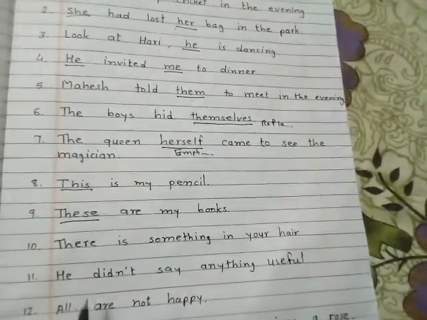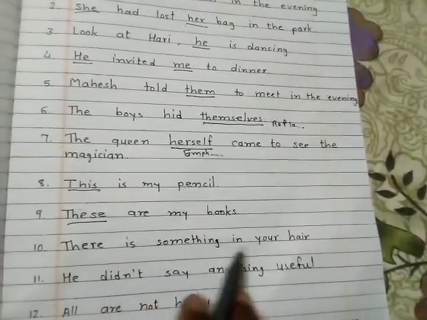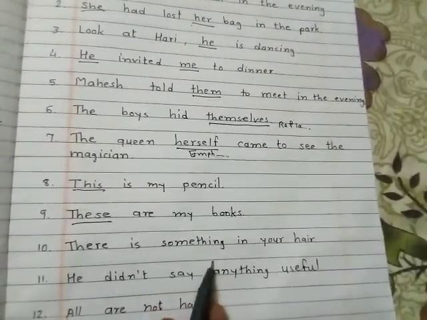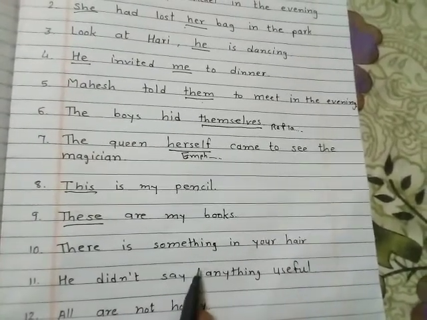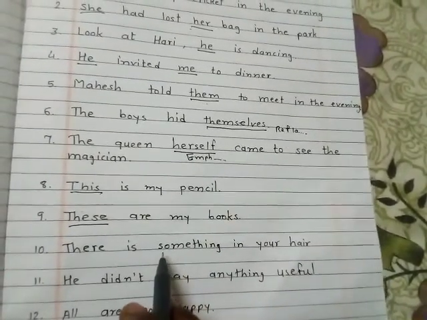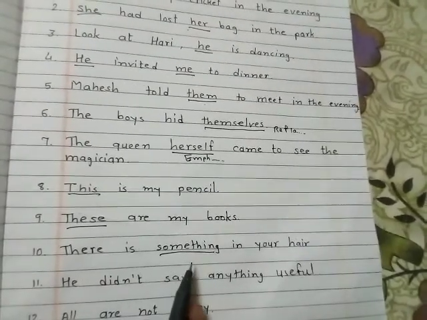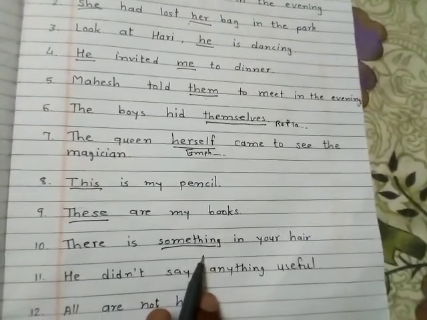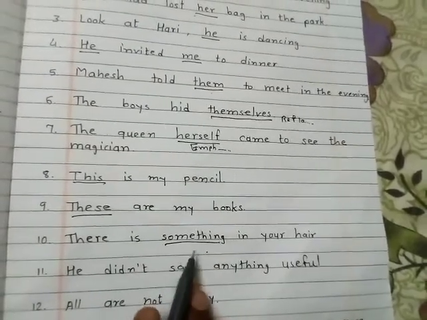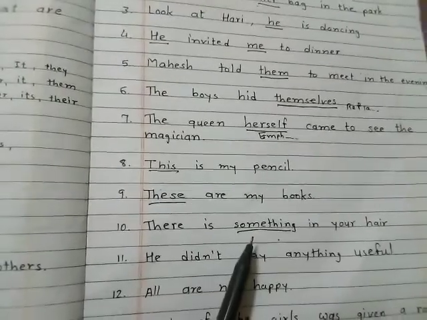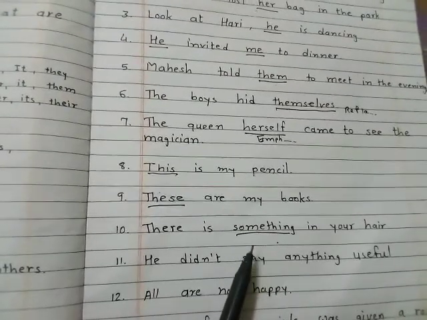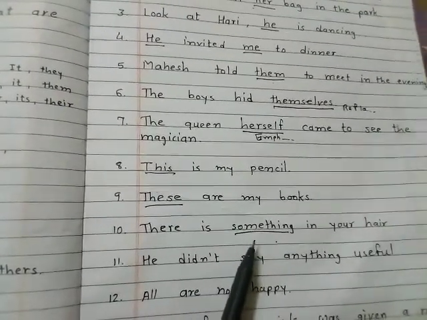Okay. Now number 10. There is something in your hair. There is something in your hair. Here something is a pronoun. Right? It is called indefinite pronoun. Indefinite pronoun. Something, some, none, few, all, many.